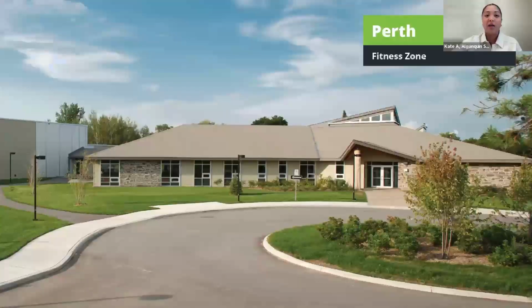And we have a campus on Perth as well. So Perth has a fitness center with similar services offered at the Ottawa campus.